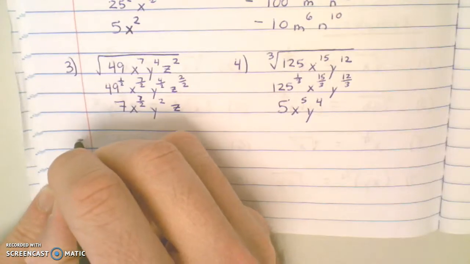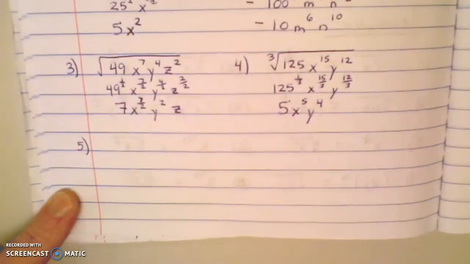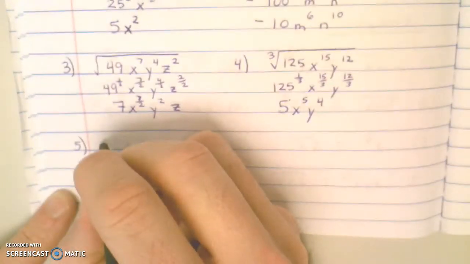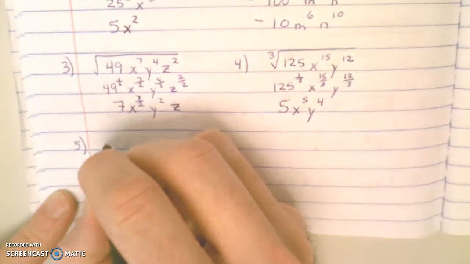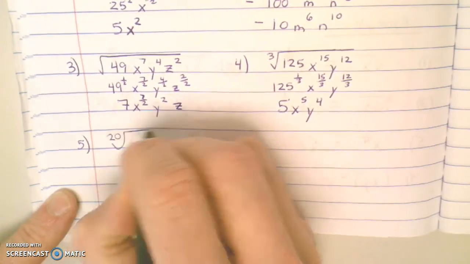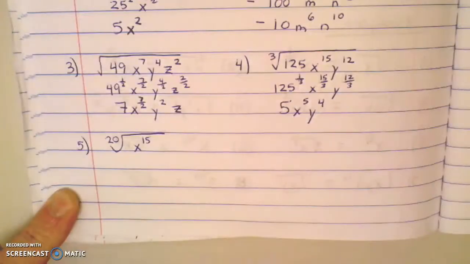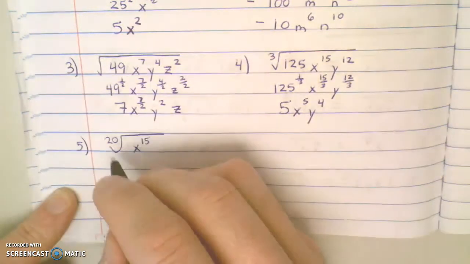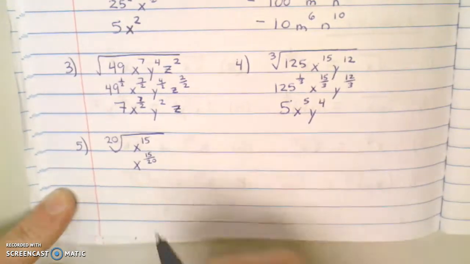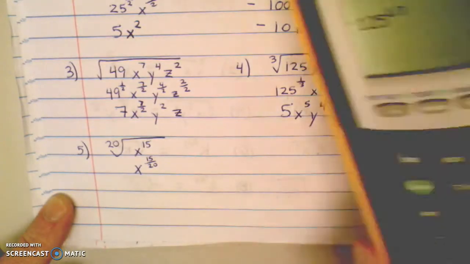All right, for the last problem, sometimes you're going to have problems where you can actually simplify your rational exponent. So let's take a look at an example. Let's say I had the 20th root of x to the 15th. So if I was going to rewrite this, I would rewrite this as x to the 15 over 20. But remember, this fraction you can simplify, because 15 divided by 20 can be simplified.